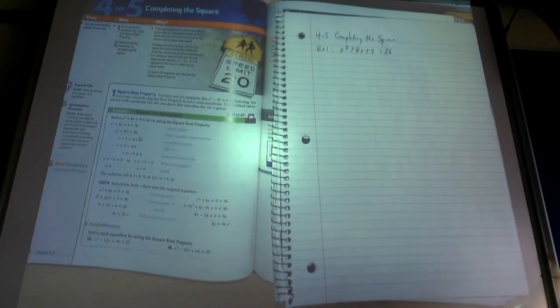Page 256 in your Algebra 2 textbook today, we're going to look at completing the square, not the square as in the shape of a square, but a square in reference to a quadratic equation. And so we're going to start using things that are perfect squares to help us factor and then solve quadratics. We're just going to jump on in.